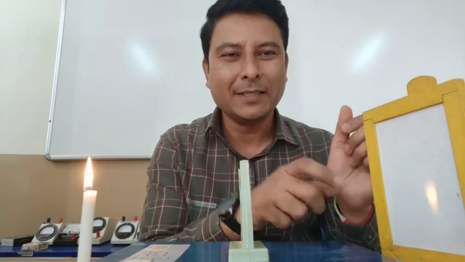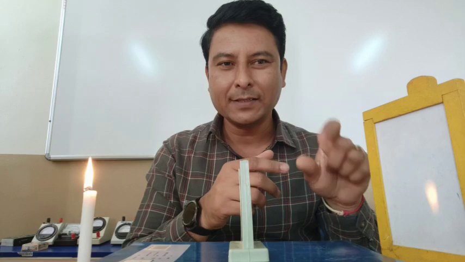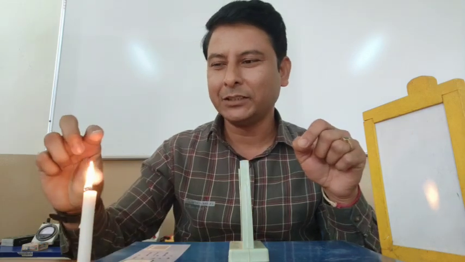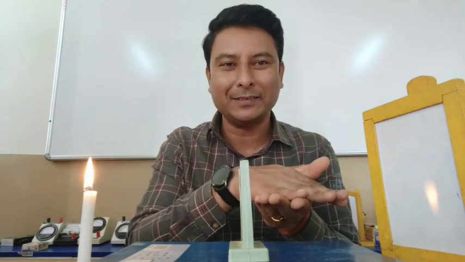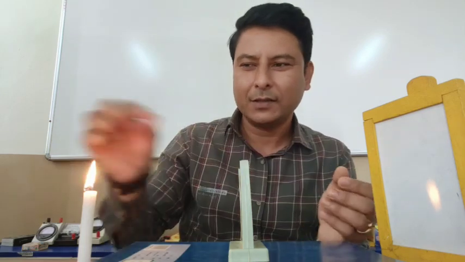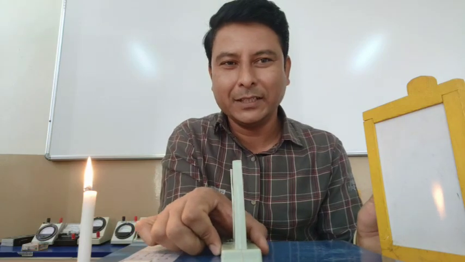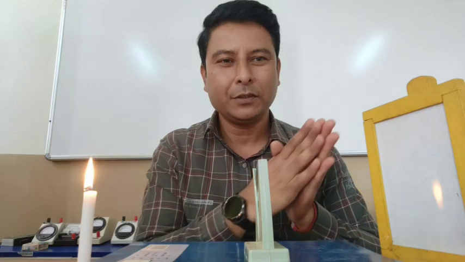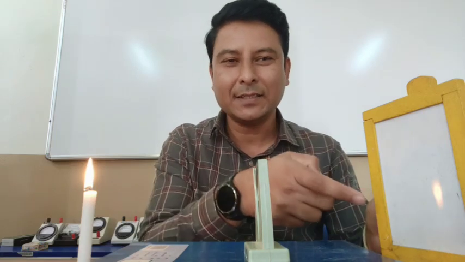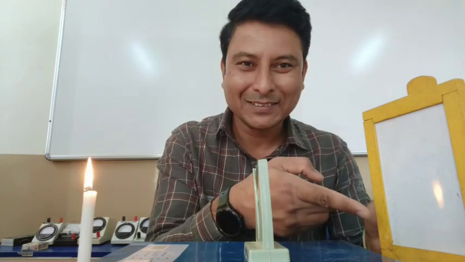Yes, the image is real. Why is this a real image? Because it is forming on a screen. This image is also inverted. You can see the flame which is upright in position, but the image which we are obtaining on a screen is inverted, that is top side down. See the flame, you can see here an inverted image is formed on a screen. So we know a real image is always inverted. Got it? So we have an image on a screen. This image which we have obtained on a screen is real, inverted. Got it?